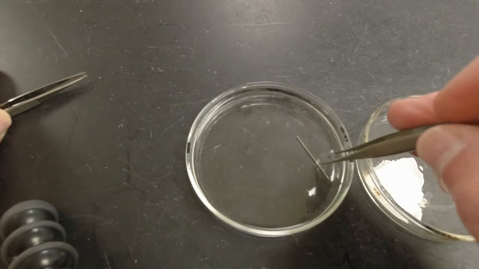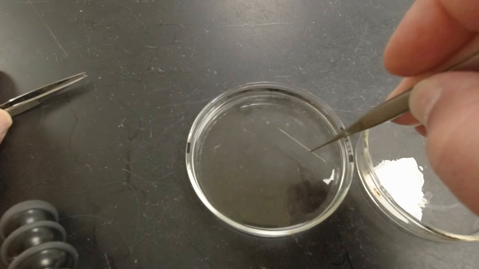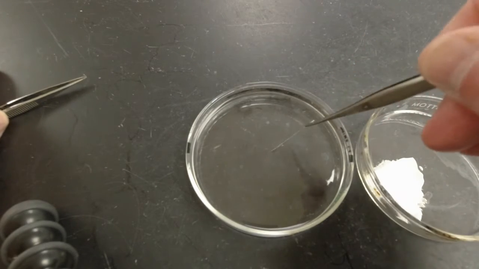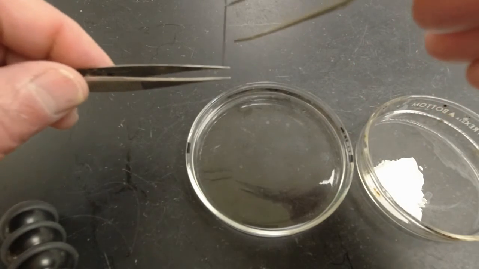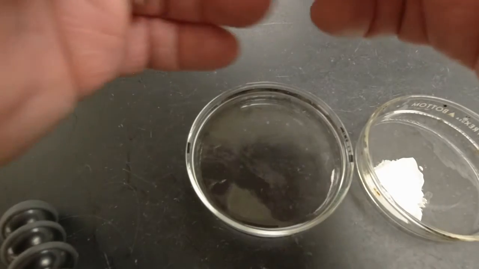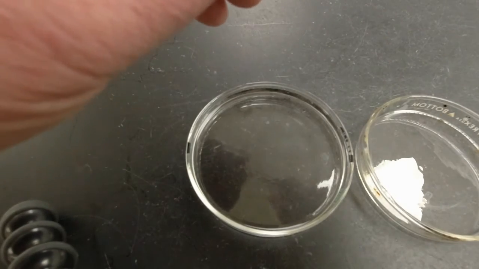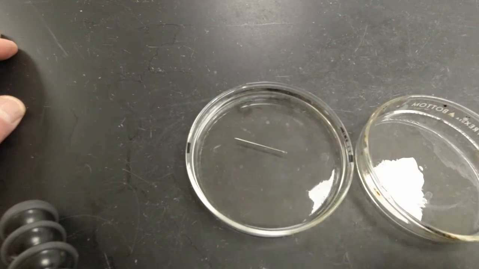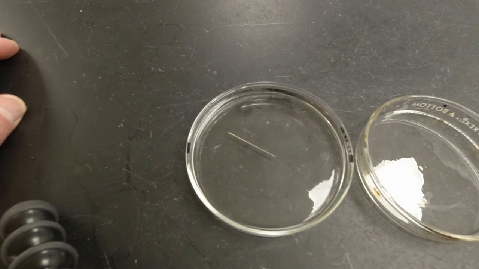If I pick it up and get it to float just perfectly in that surface tension, whoops. I'm going to get it to float just on the surface there, like that. And so there, it's not sinking to the bottom. Probably easier to see in person than it is on the video.